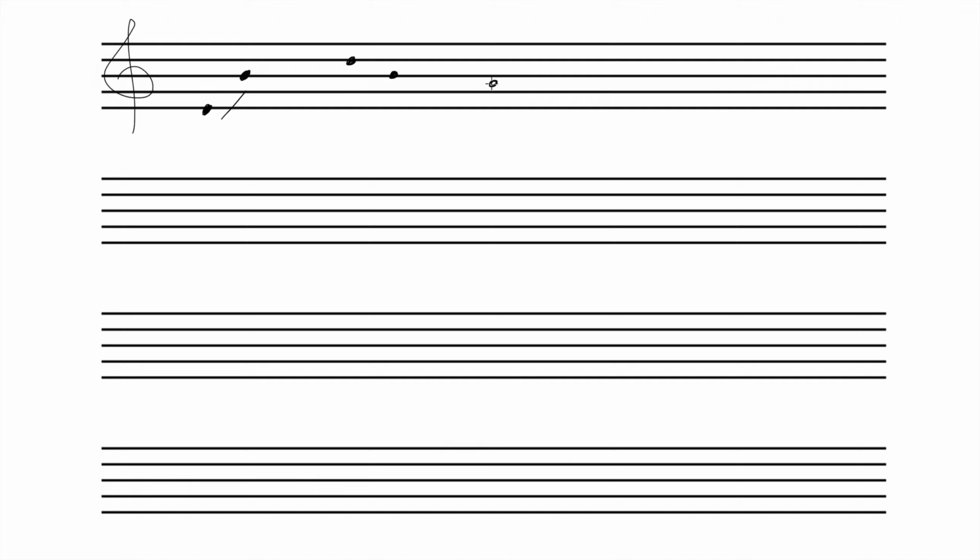Or from this A here to this F is called a minor sixth. So you're expected to know all intervals in all keys within an octave and how you spell those. So if you're not sure about that, go and revisit it.